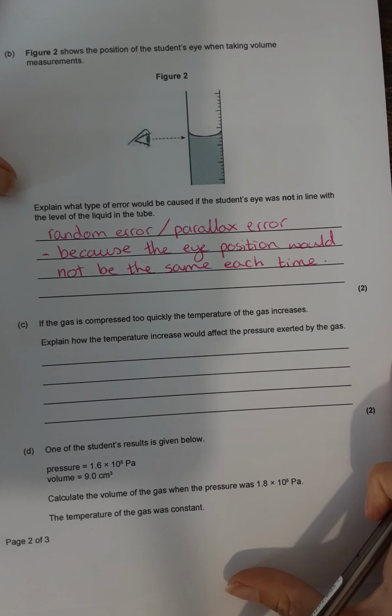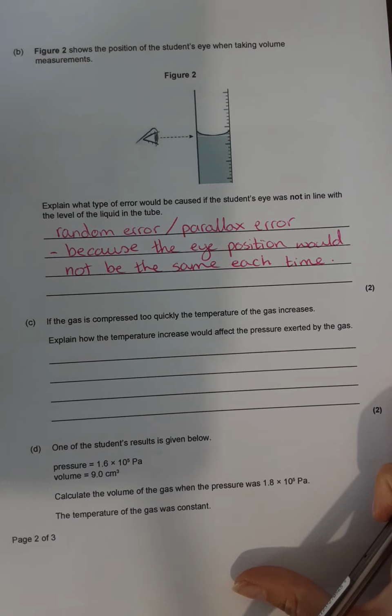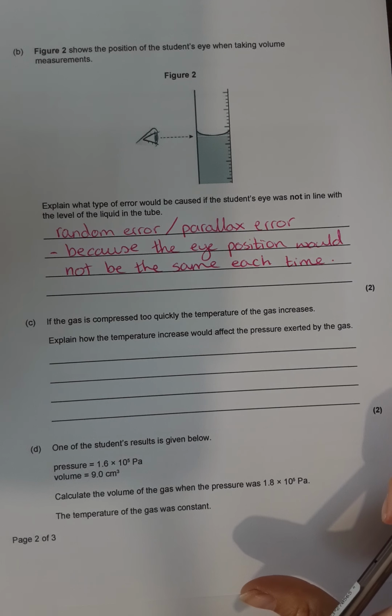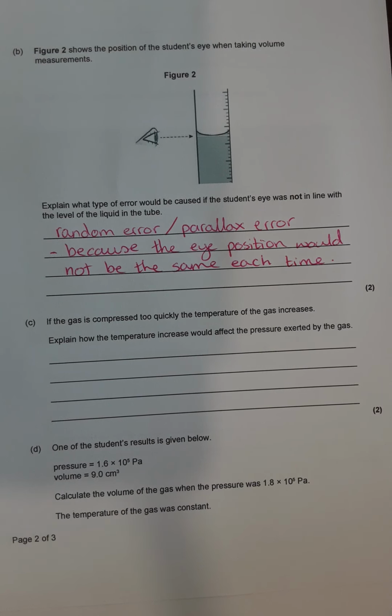If the gas is compressed too quickly, the temperature of the gas increases. Explain how the temperature increase would affect the pressure exerted by the gas. Okay, so if we think about pressure increasing, it can be affected by temperature as well as volume.